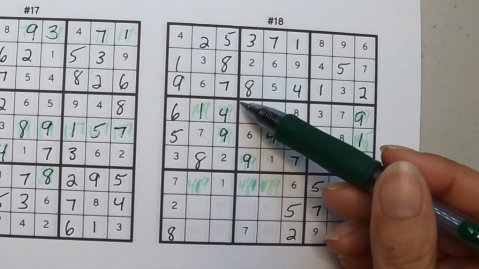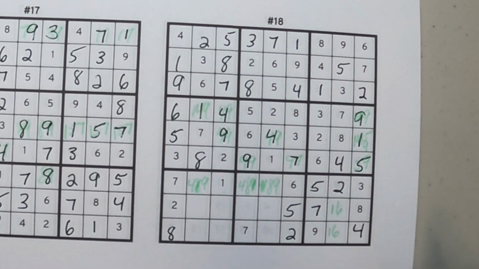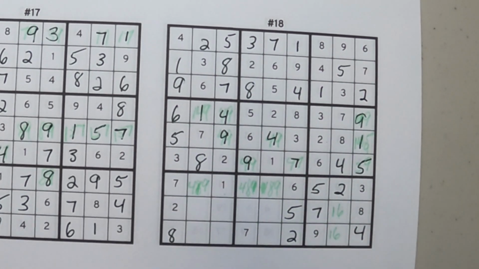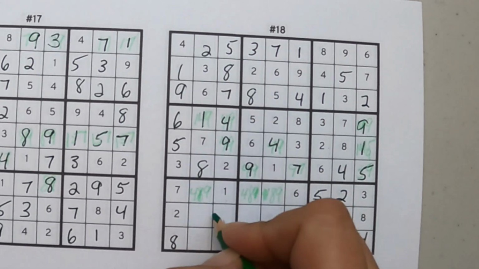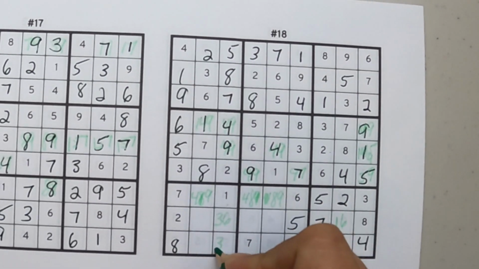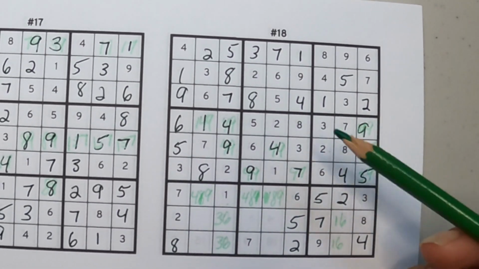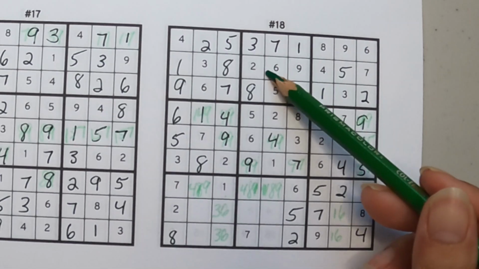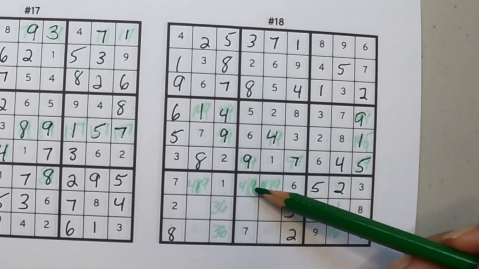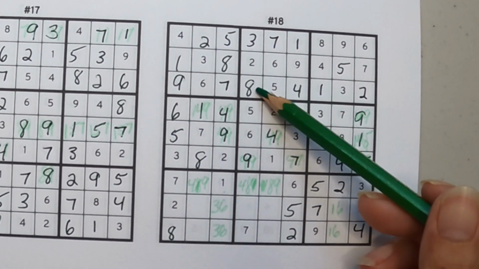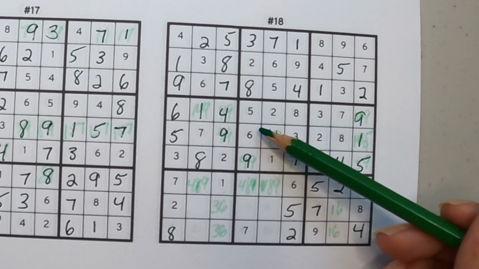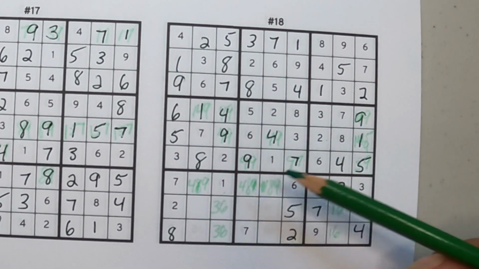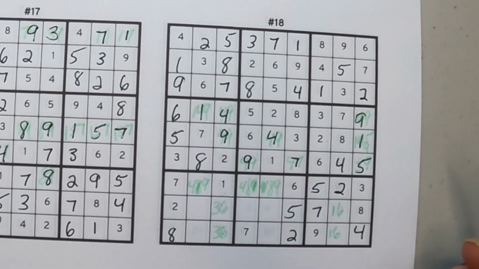For this column now, we're missing 3 and 6. I don't see any help. So 3, 6, 3, 6. For this column, we're missing 1 and 4.